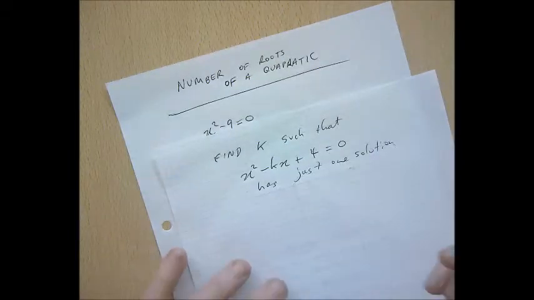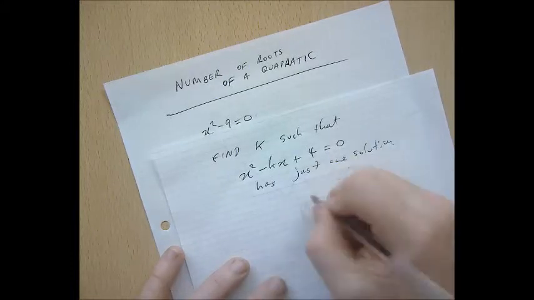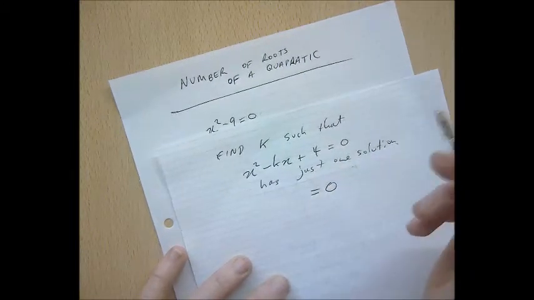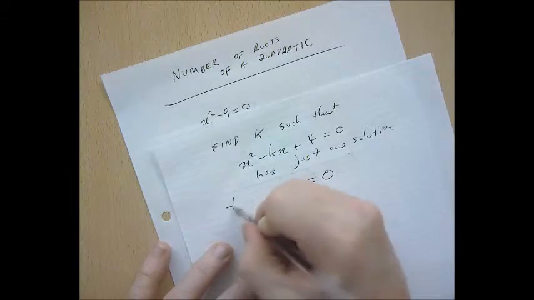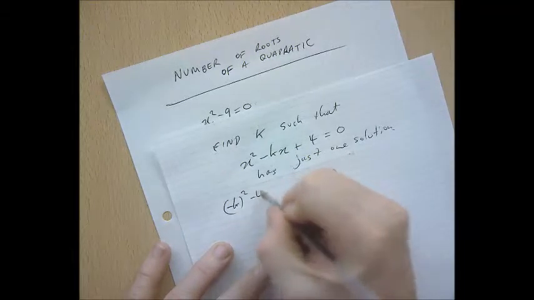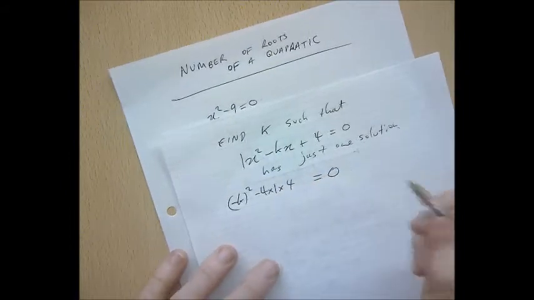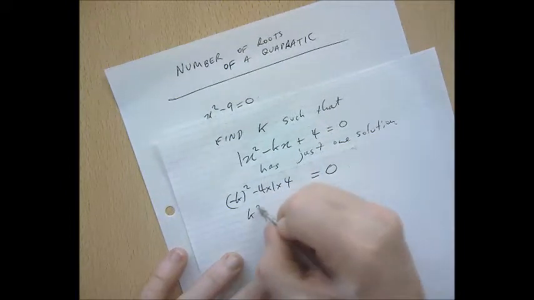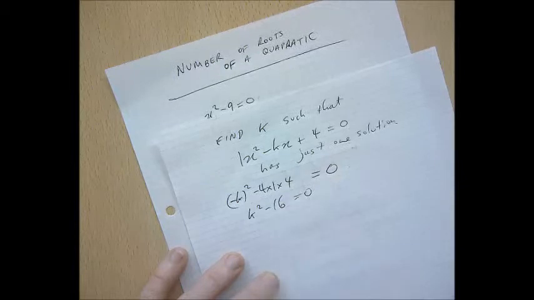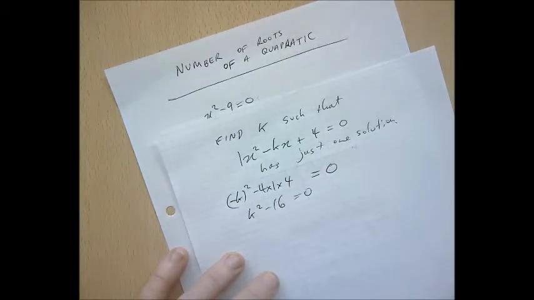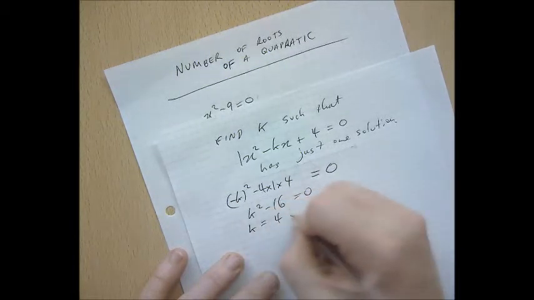Okay? Well, if it's just got one solution, the discriminant has to be equal to 0. What is the discriminant? It's b squared minus 4 times a times c. So k squared minus 16 equals 0. So k equals 4 or -4.